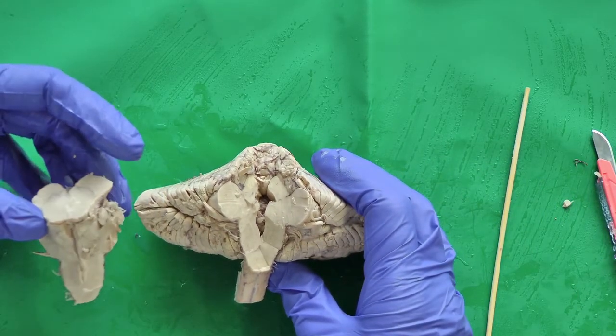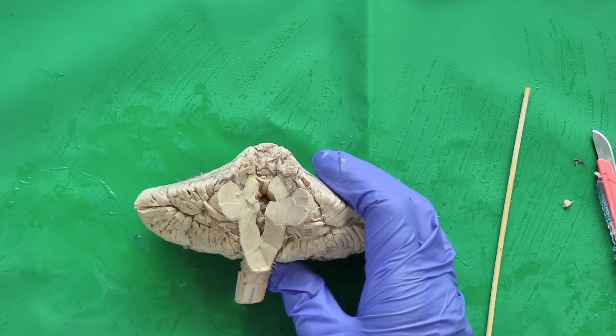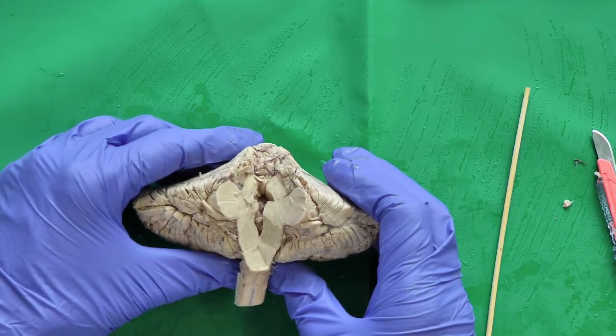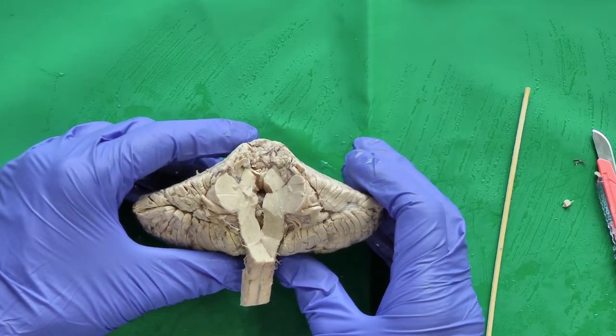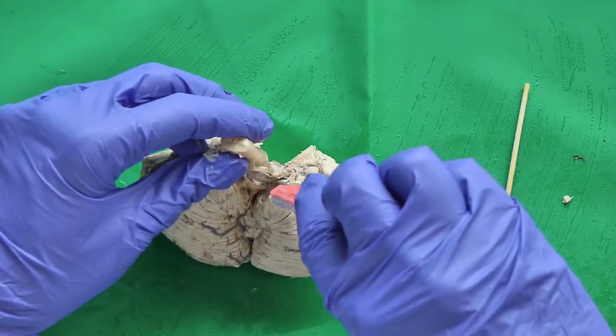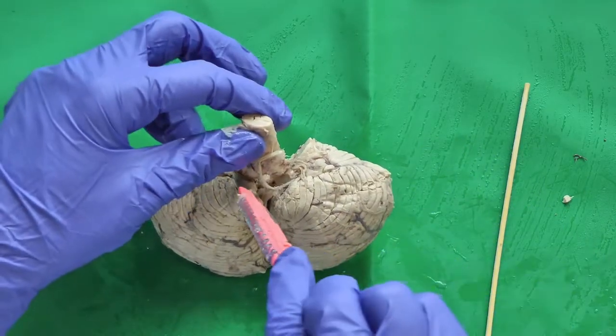And so they're cut off the brainstem on this specimen. I kind of did that on purpose here for you so that you can appreciate the positioning of each of these peduncles. Now I'm going to cut the inferior ones a little more here.